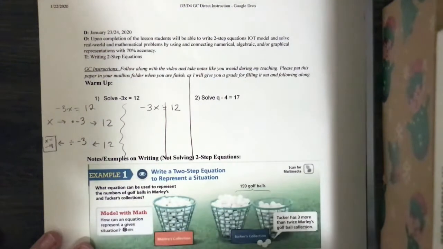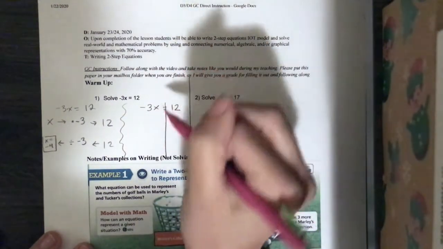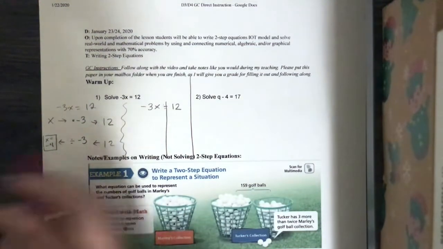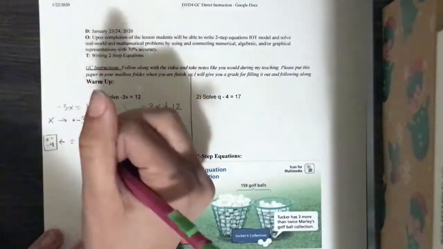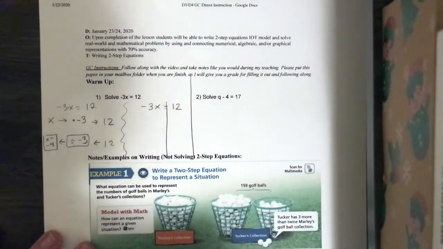Let's look at how we could have done it the other way. The other way involves the same process, we're just going to write it out a little differently. I have negative 3 times x, and I'm asking myself, how do I undo multiplying by negative 3? Like we did right here, the way to undo multiplying by negative 3 is to divide by negative 3.